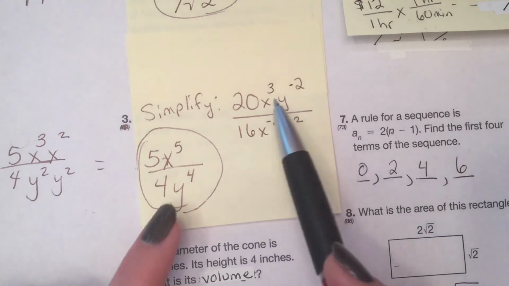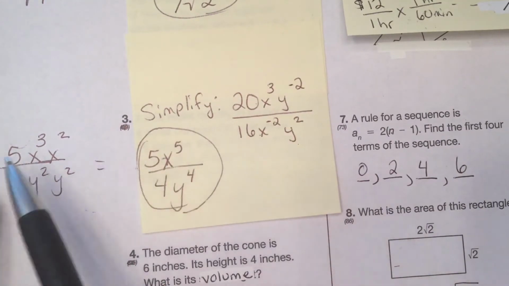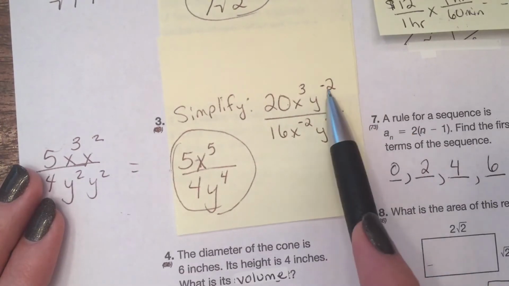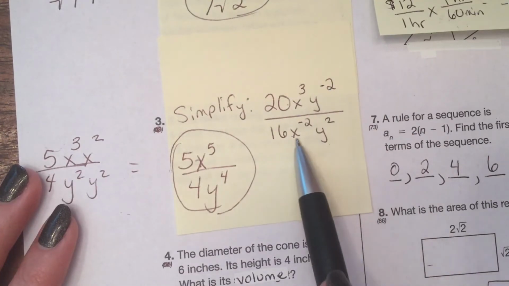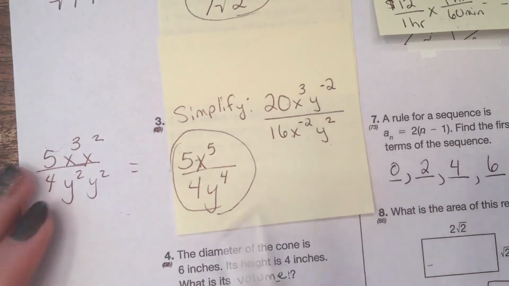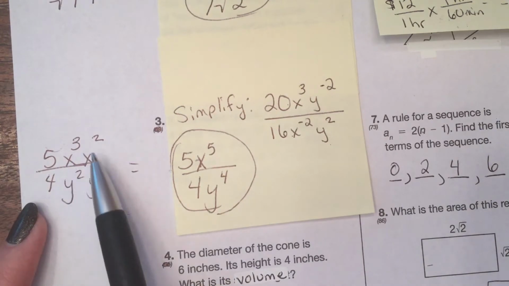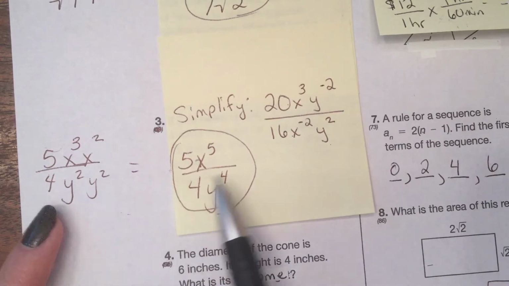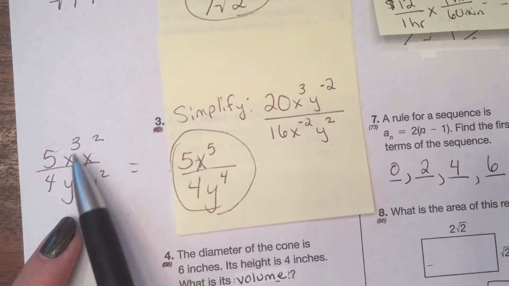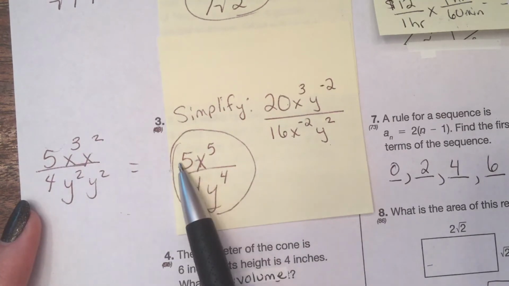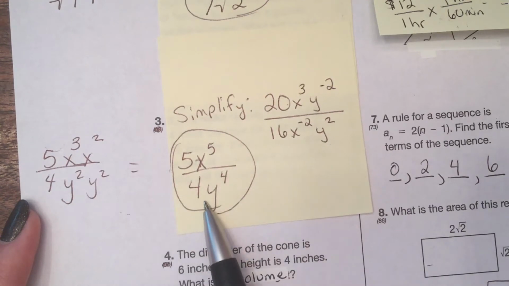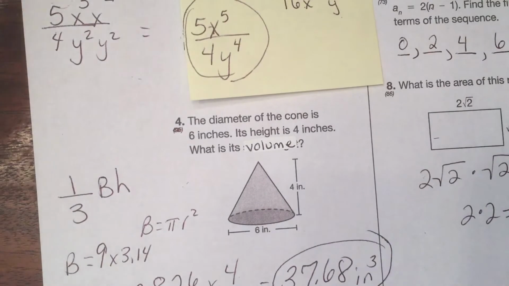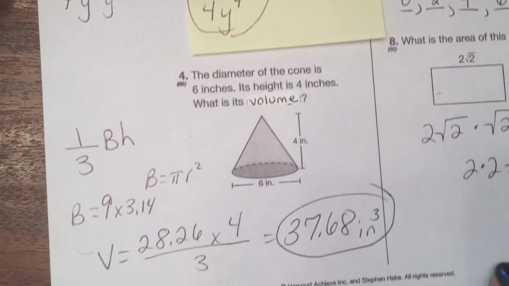Simplify. Well, 20 and 16 will reduce to 5 and 4. Then if it was a negative exponent up top, I pushed it down. If it was a negative exponent down here, I pushed it up. So I ended up with x cubed, x squared on top, y squared on bottom. Multiply my x's, multiply my y's. 5x to the 5th over 4y to the 4th. Final answer.